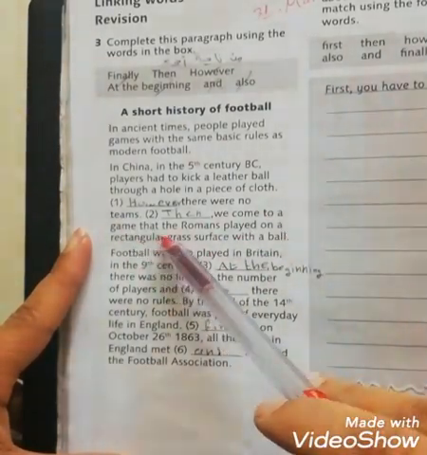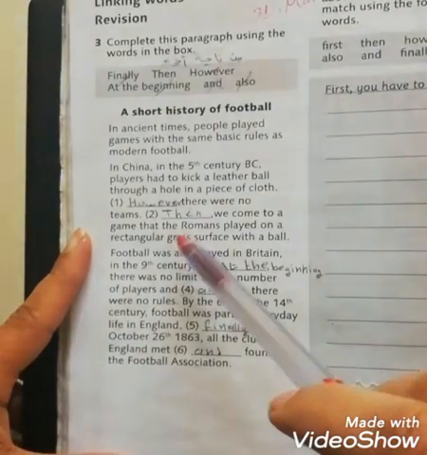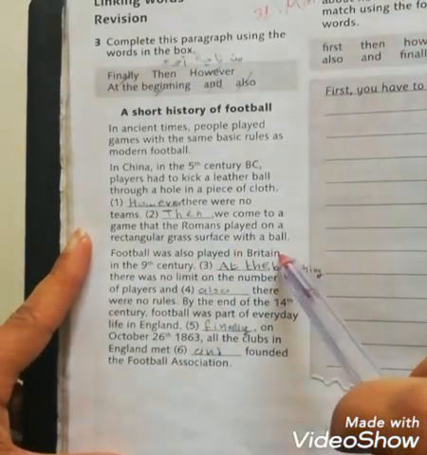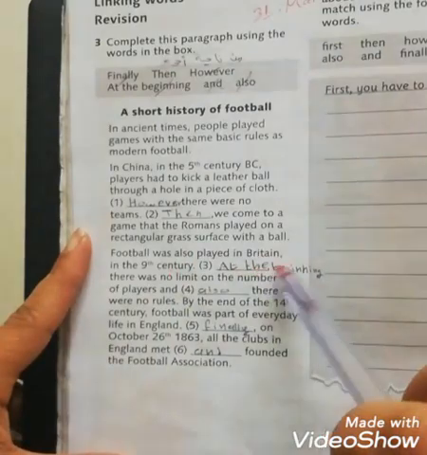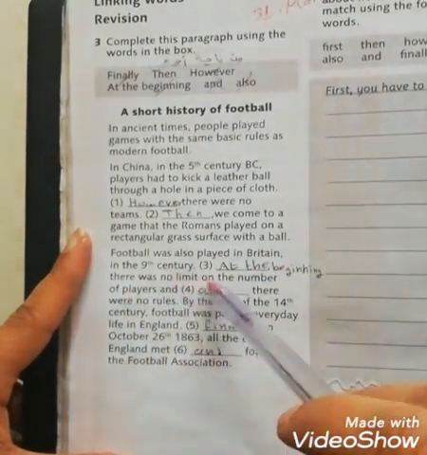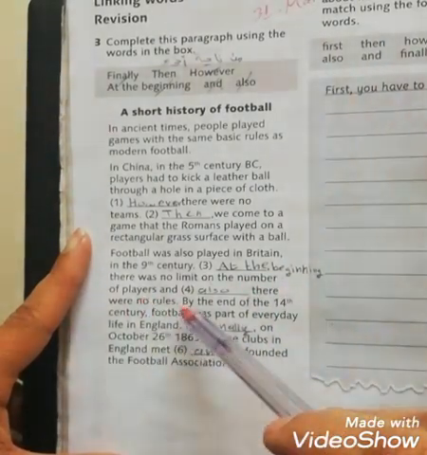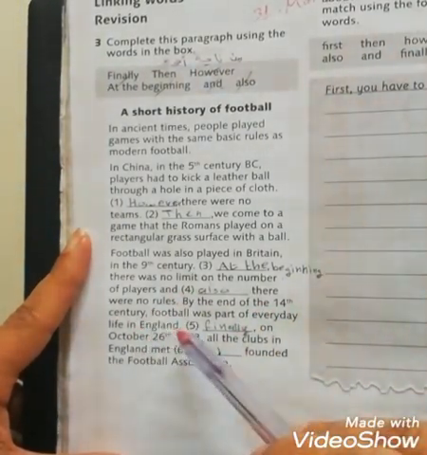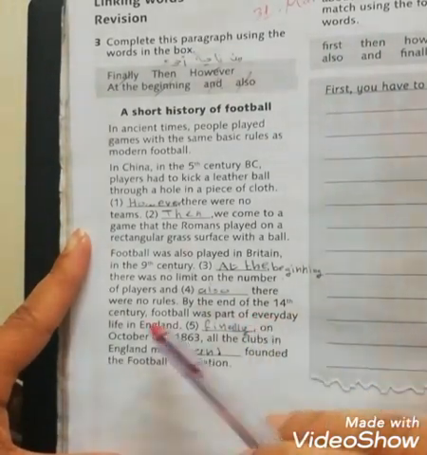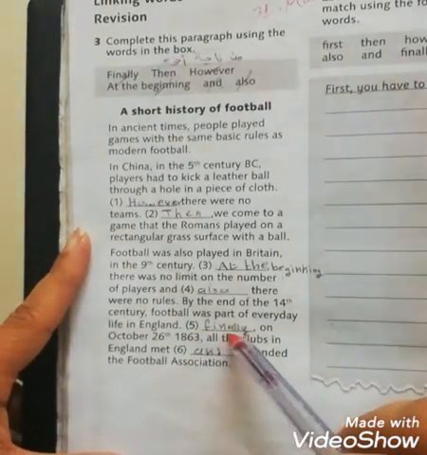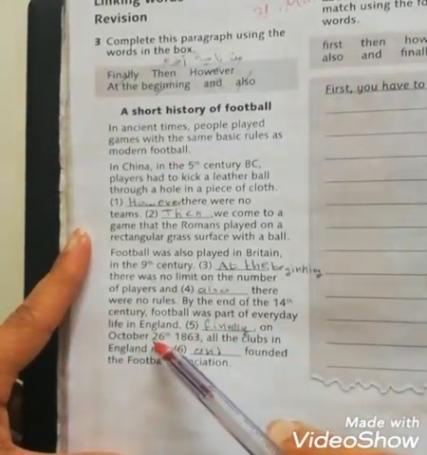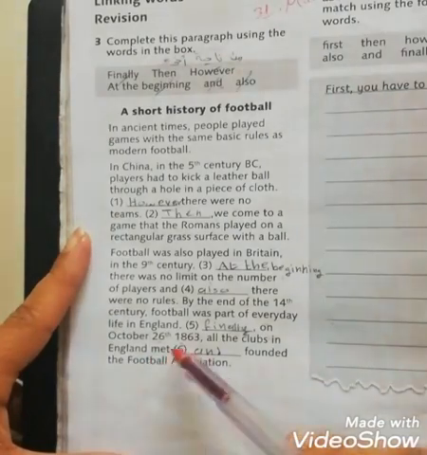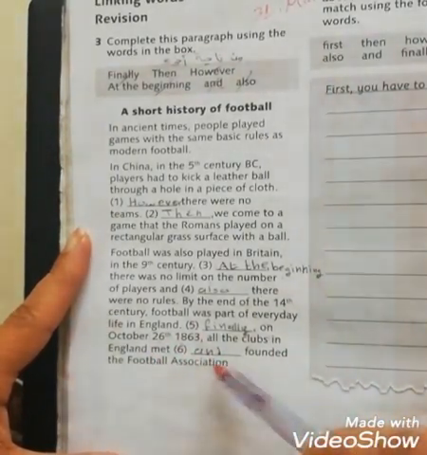Then we came to a game that the Romans played on a rectangular grass surface with a ball. Football was also played in Britain. In the 9th century, at the beginning, there was no limit on the number of players, and also there were no rules. By the end of the 14th century, football was part of everyday life in England. Finally, on October 26, 1863, all the clubs in England met and founded a football association.